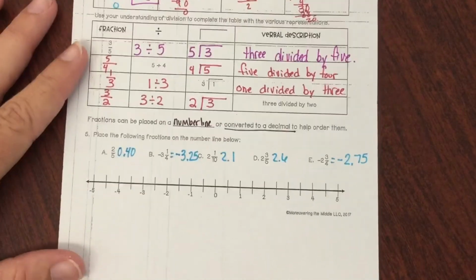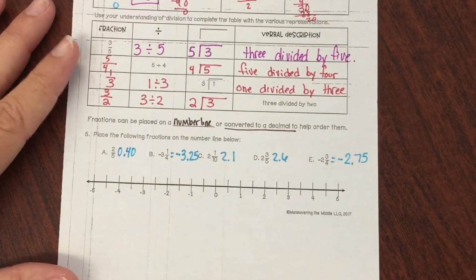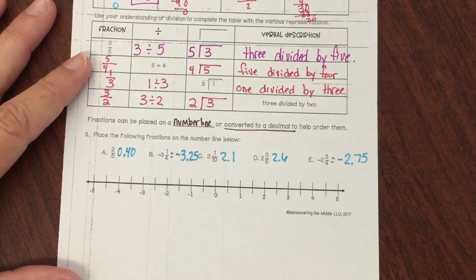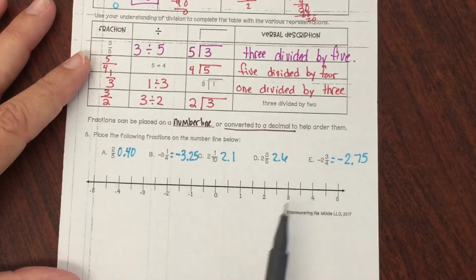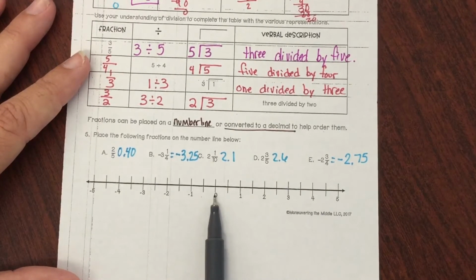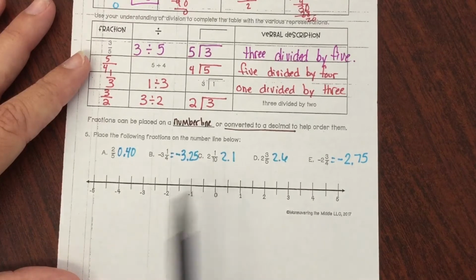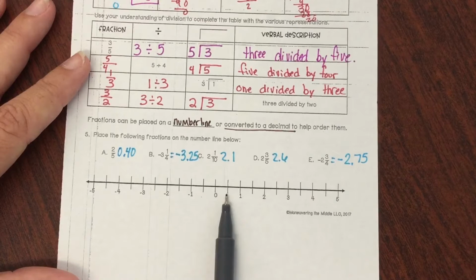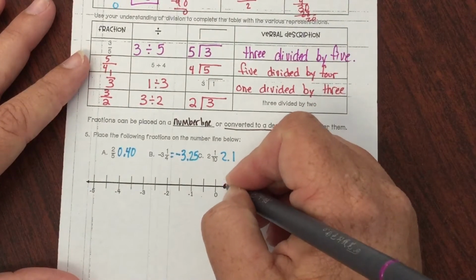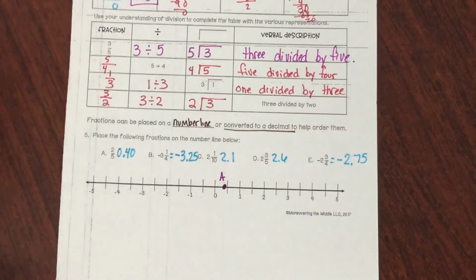So I'm going to go ahead and put these on my number line. 0.4. What two numbers will that fall between? Where would this fall about on the number line? Between 0 and 0.5, closer to 0.5. Very good. I like the way he said that. It's going to be closer to a half. All right, so that's going to be A.